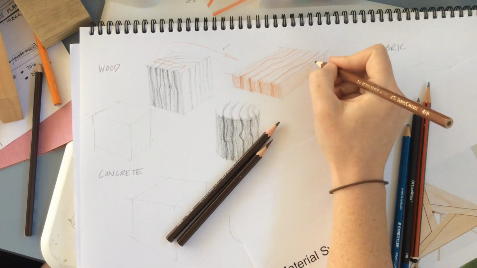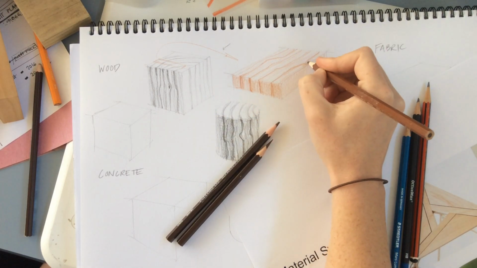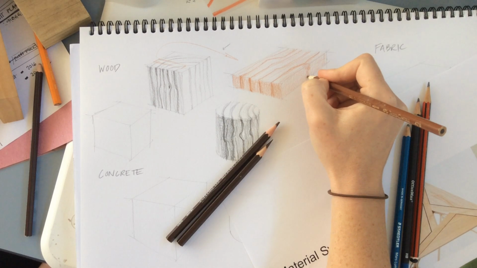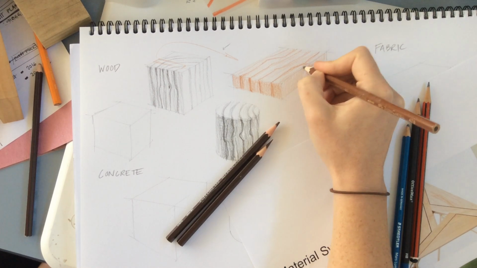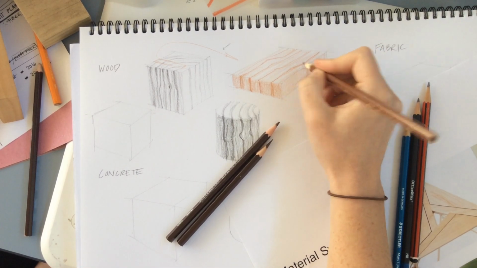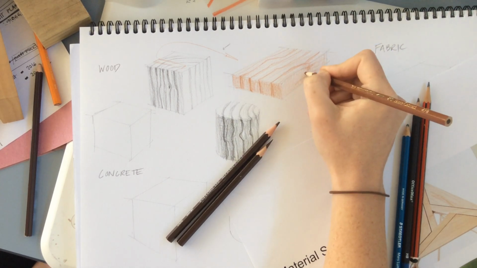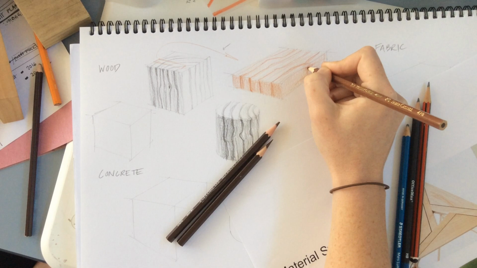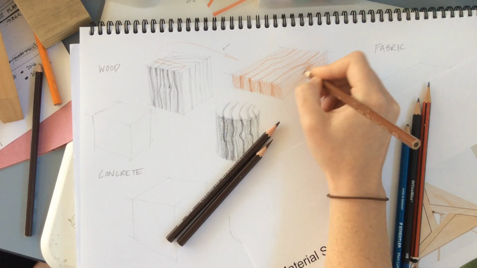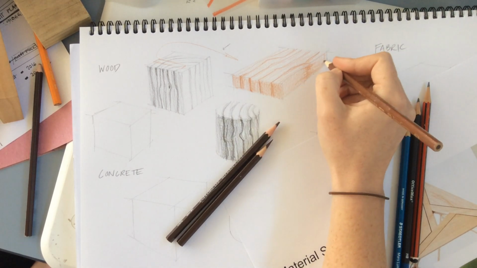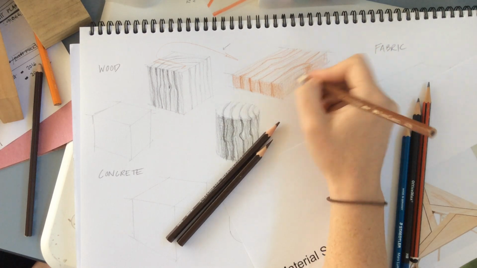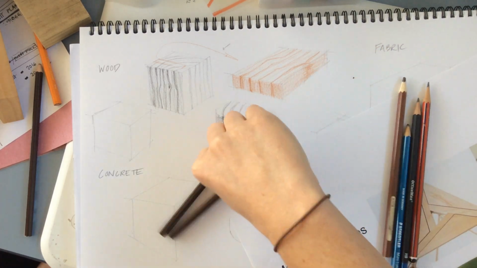So you can achieve this with just one. Now what's happening here is that this grain is just about touching this piece of wood, or this surface here. So I'm just making it a little bit darker here. It doesn't necessarily have a grain on it, so that's going to just stay pretty much as is.